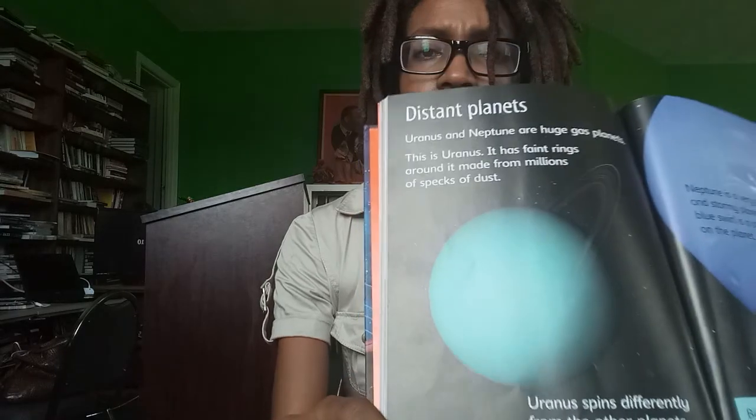Uranus is cool. I love Uranus as an Aquarius. I love it because it's weird like me. It doesn't rotate like other planets rotate on its axis, but Uranus rolls on its axis and then it's tilted. They say it's tilted because something knocked into it, but I don't know if that's true. That's Uranus right there because it does have rings and stuff.